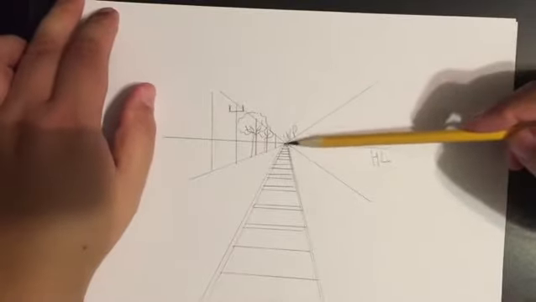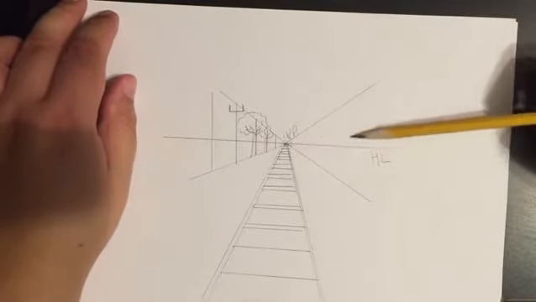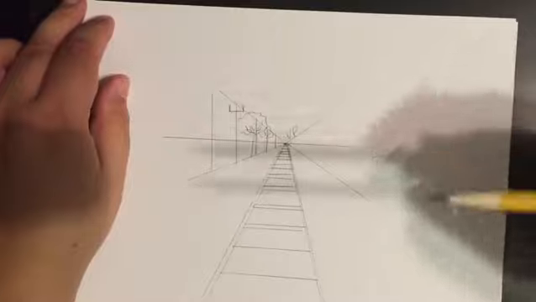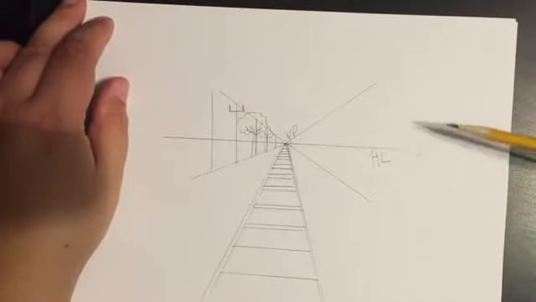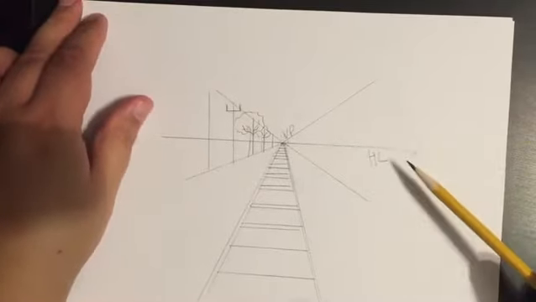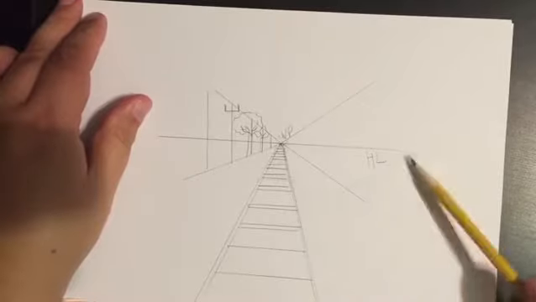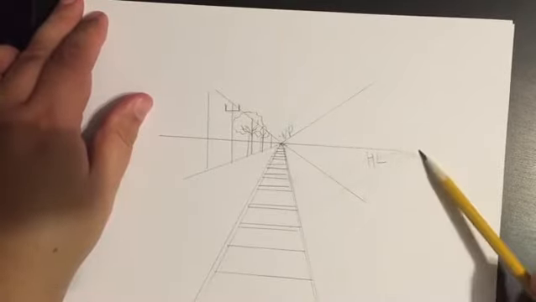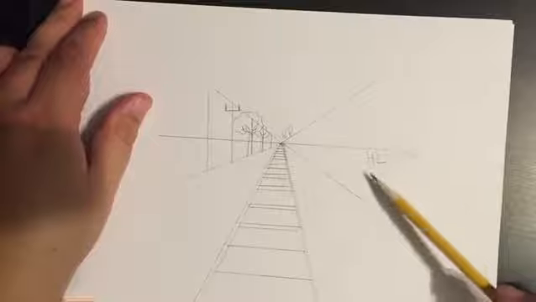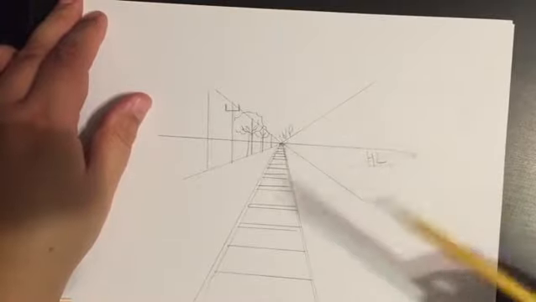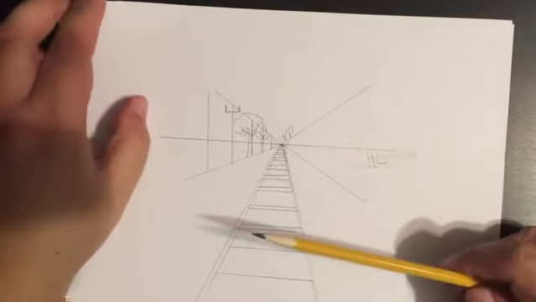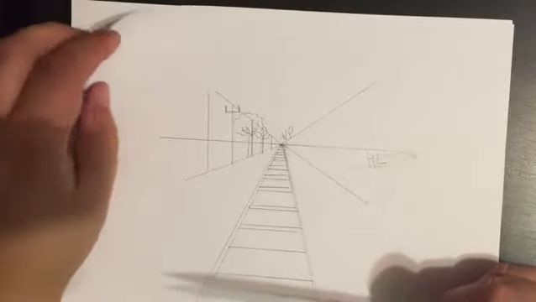It's all going to go to the center. And you can have that one vanishing point anywhere on that horizon line, right? We could have moved it over here and then had all the vanishing points coming from there. Either way, okay? So that's 1-point perspective.